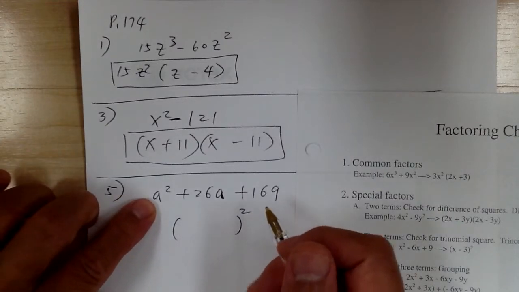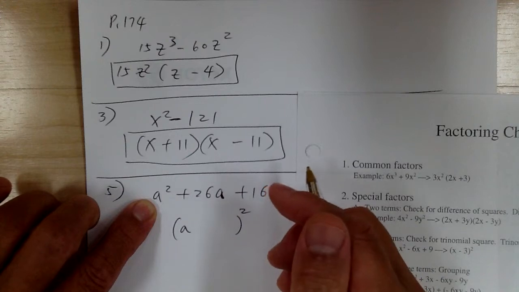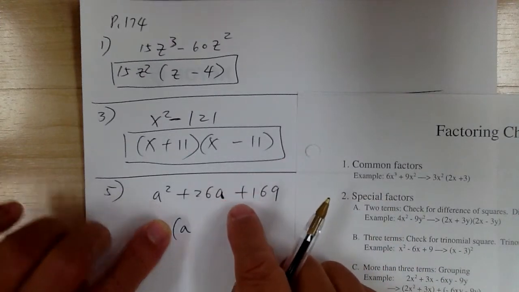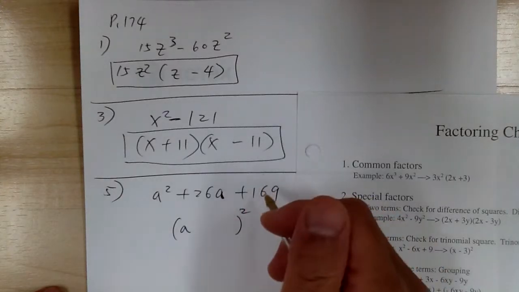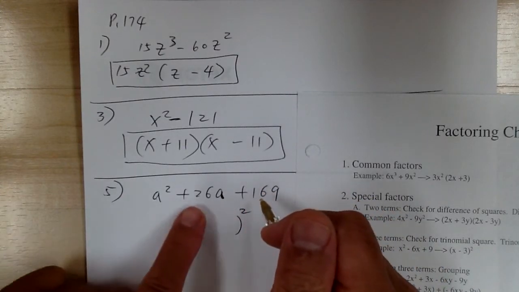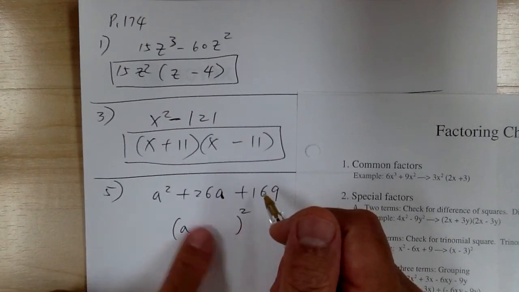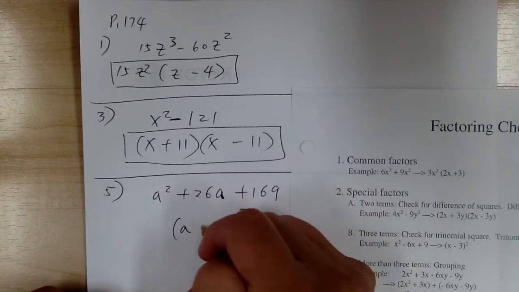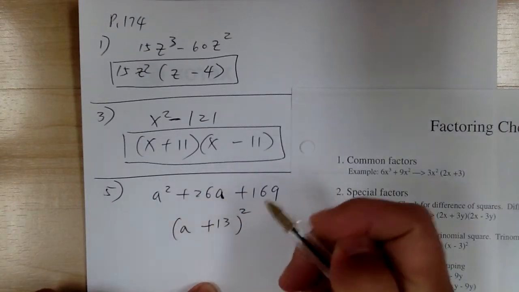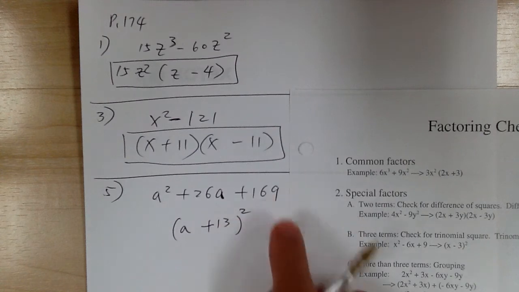Okay, so from here you're going to need to have a to the square give you a squared. Now from here you can do either way. You can take half of that or you can take square root of that. So to keep track of the sign, probably easier if you just take half of that. So if you take half of that, will give you plus 13, okay, and you square, okay. So 13 squared give you 169, okay.